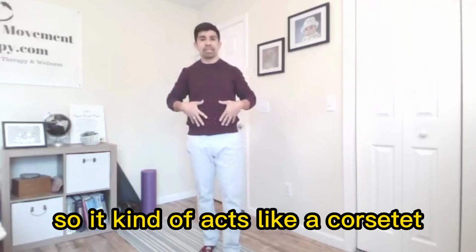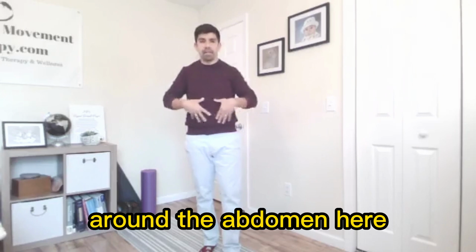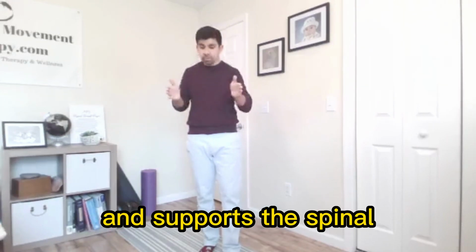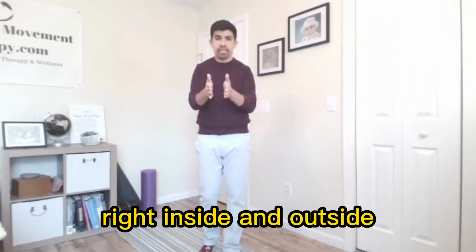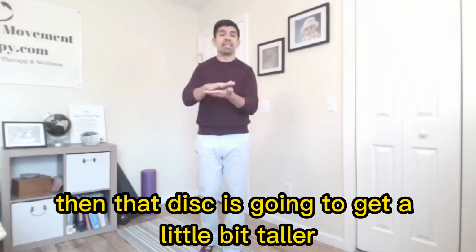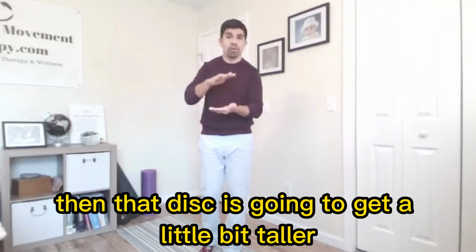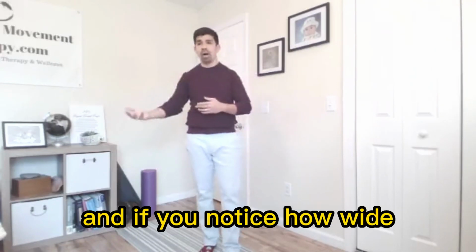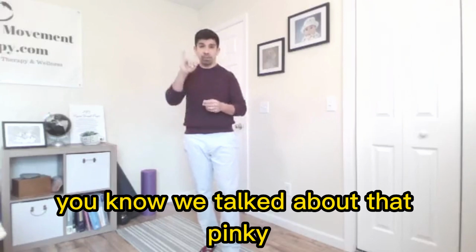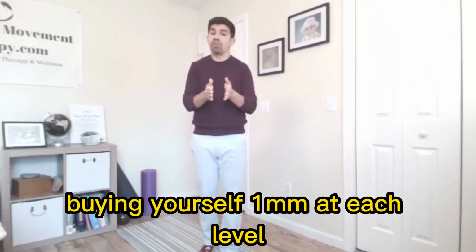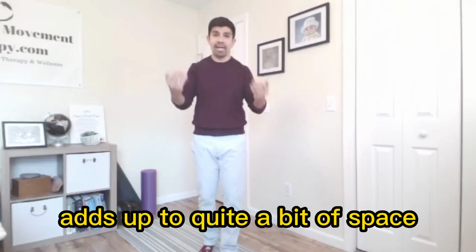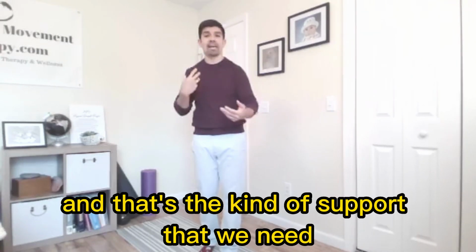So it kind of acts like a corset around the abdomen here and supports those spines, the spinal discs. So if I squeeze those discs this way, right, inside and outside, then that disc is going to get a little bit taller. And if you notice how much space, we talked about that pinky width for the spinal canal, buying yourself a millimeter at each level adds up to quite a bit of space, and that's the kind of support that we need.